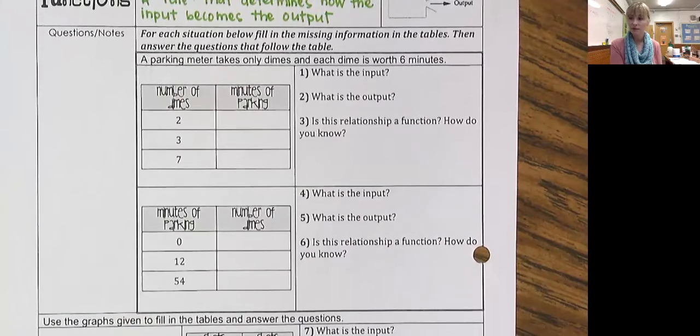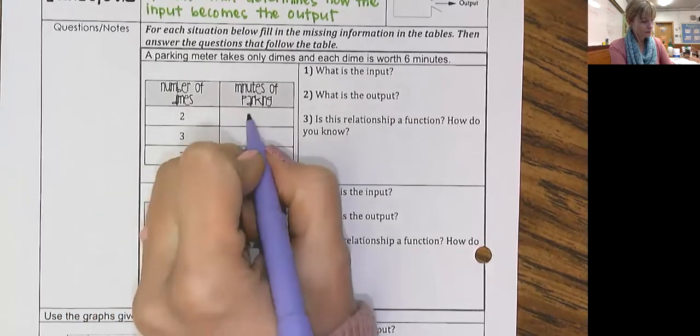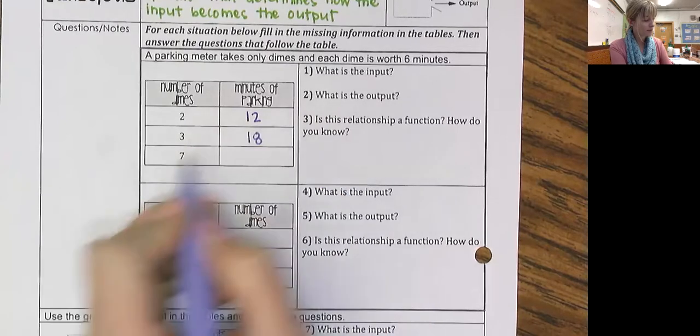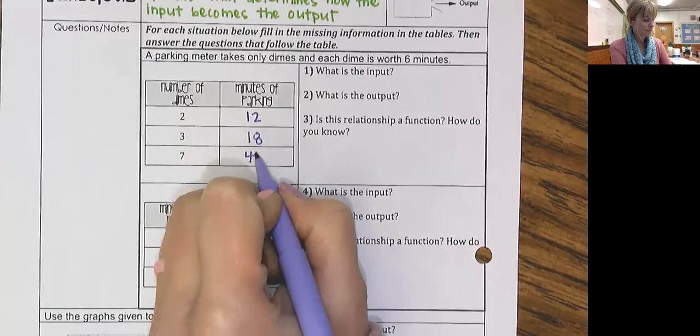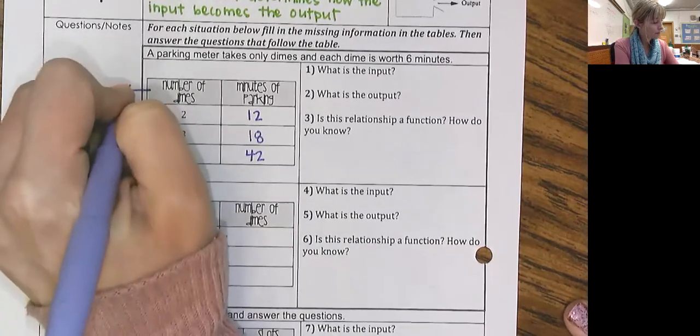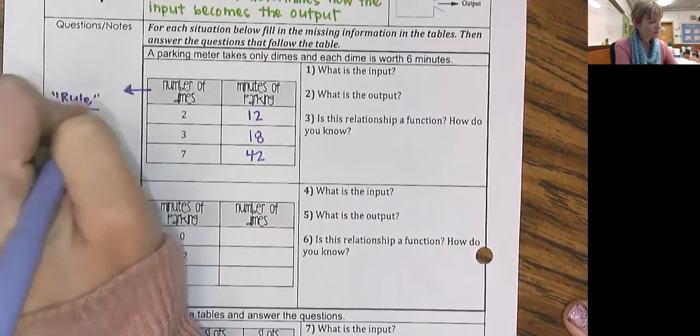Take a second to do that. Fill in that table. Did you do it? I bet you were able to figure it out, right? If you put in 2 dimes, how many minutes of parking did that give you? 12 minutes of parking. 3 dimes was 18 minutes of parking, and 7 dimes was 42 minutes of parking. Is there some kind of rule that you guys were following to fill in this table?